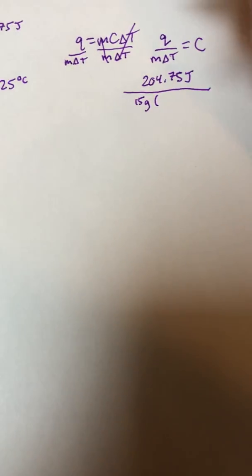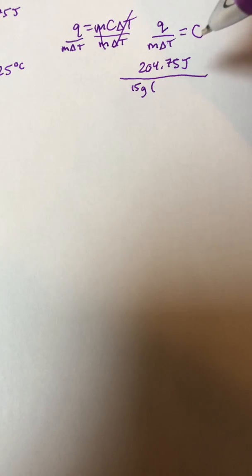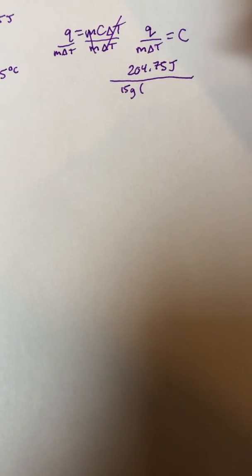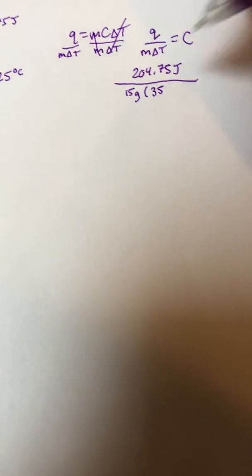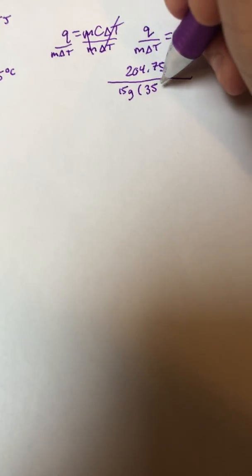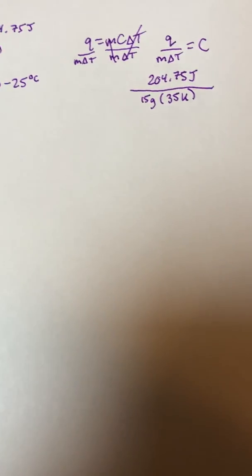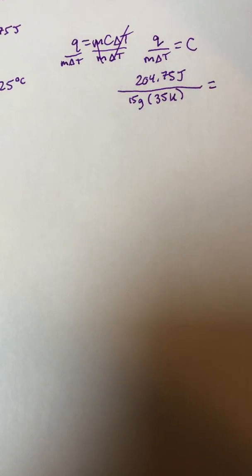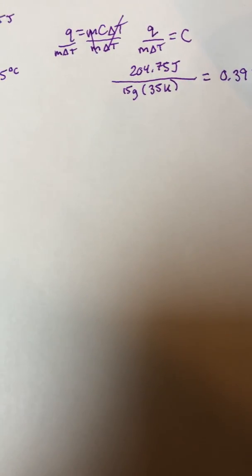So I'm going to have 204.75 joules divided by our mass of 15 grams. And our change in temperature, which when you calculate the change in temperature should be about 35. And remember, the change is the same in Celsius as it is in Kelvin. So I'm going to go ahead and make this Kelvin. When we do that, we should get roughly 0.39 joules per gram Kelvin as our specific heat capacity for copper.